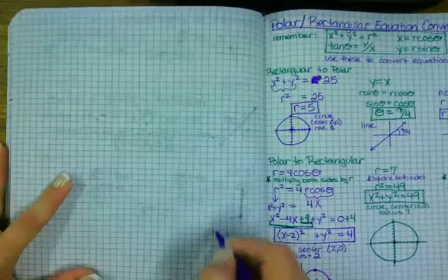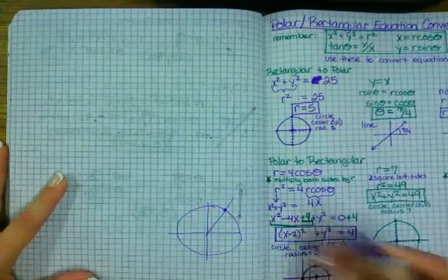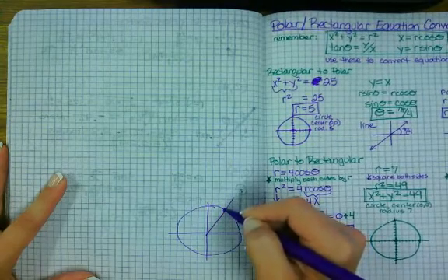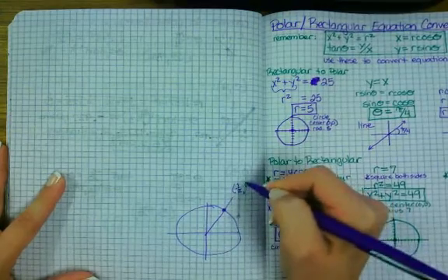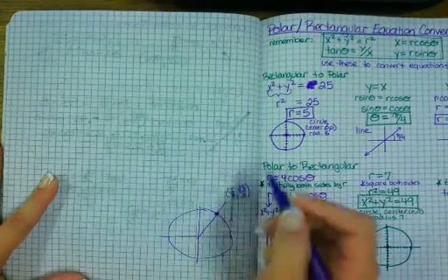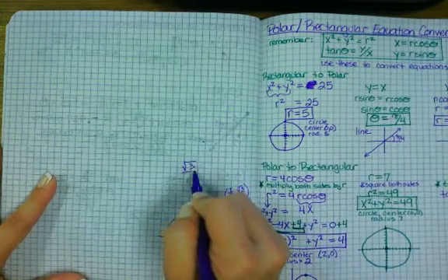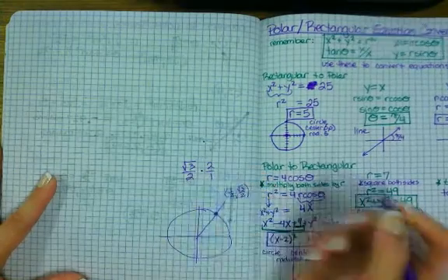Here, let's figure it out. If I have my unit circle, pi over 3 is over here, right? So what are the coordinates right here? 1/2 and root 3 over 2. And tangent is supposed to be y over x, so if I did the square root of 3 over 2 divided by 1/2, that's the same thing as times 2 over 1.